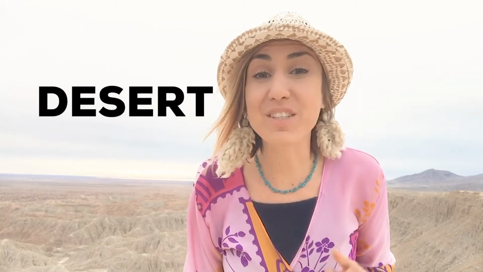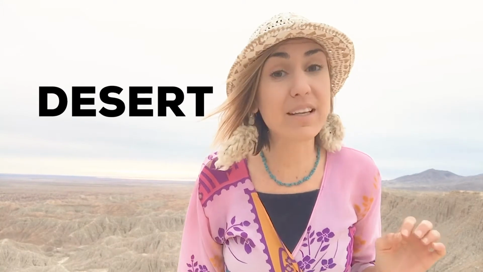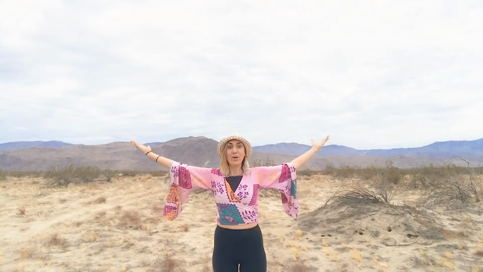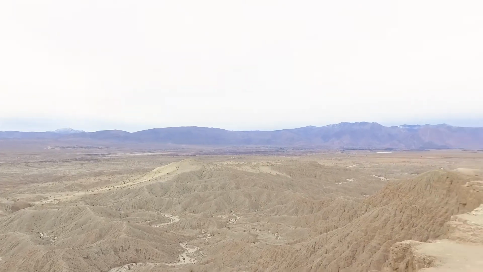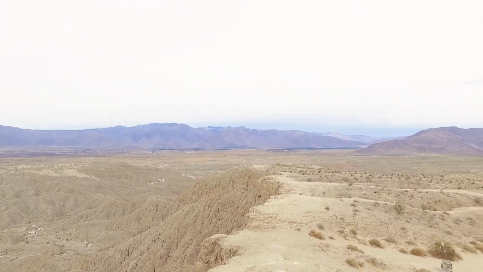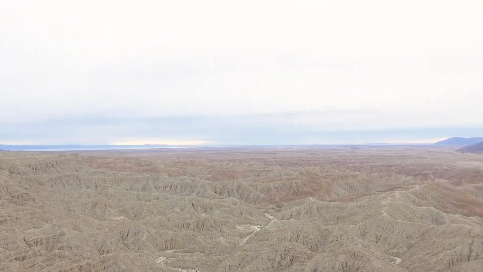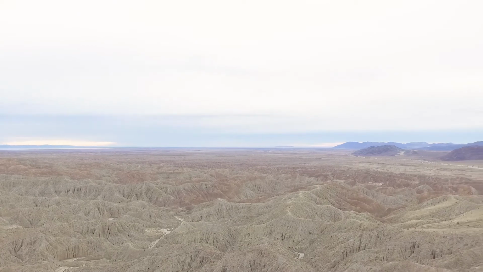A desert is a dry, barren landscape that typically doesn't get a lot of rainfall, and without a lot of water, not a lot of plants and animals can actually live here, which means the ones that do are super special. It may appear that the desert is empty and without life, but there are actually a wide variety of flora and fauna that call this place home.